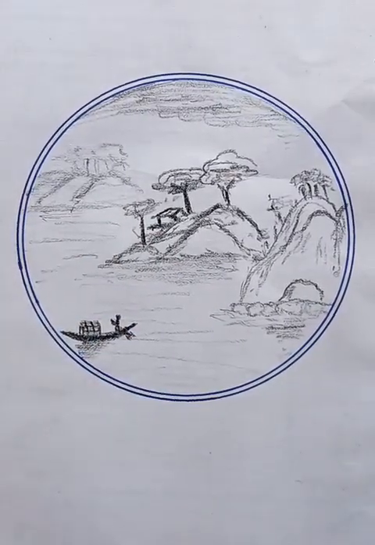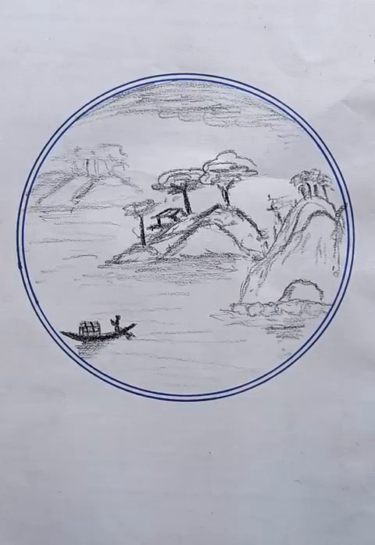Awesome. So this is it. I hope you like the scenery and the sketch.